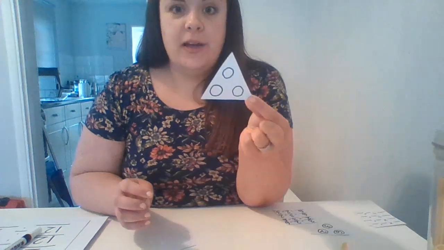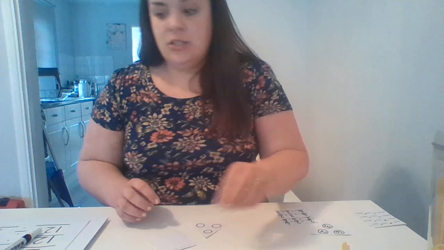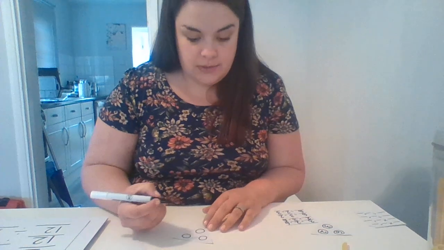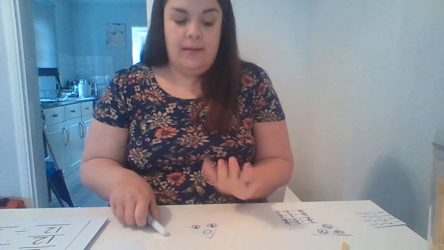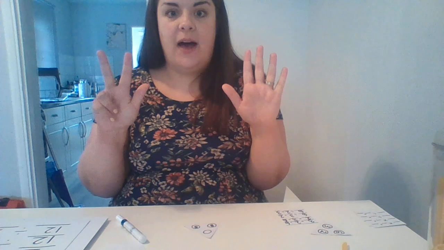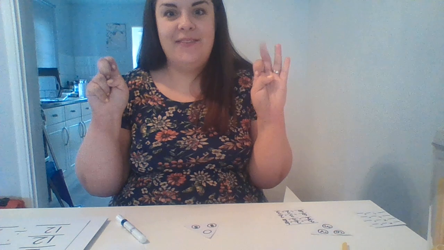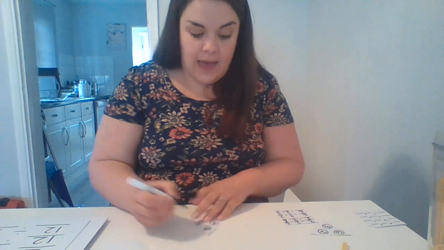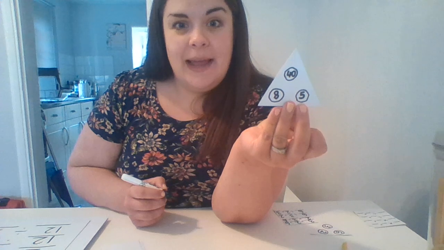Now you would need to draw 3 circles on the roof of your family fact house. Then you need to choose any multiplication of your choice. I'm going to choose 8 times 5. I'm going to get 8 fingers and count in 5s. 5, 10, 15, 20, 25, 30, 35, 40. I'm going to write my answer at the top. It will look like this. This then is my playing card.